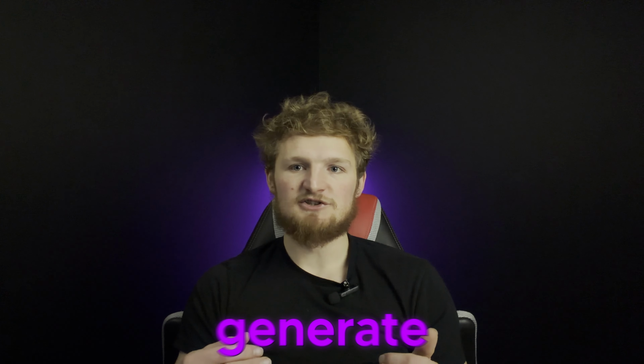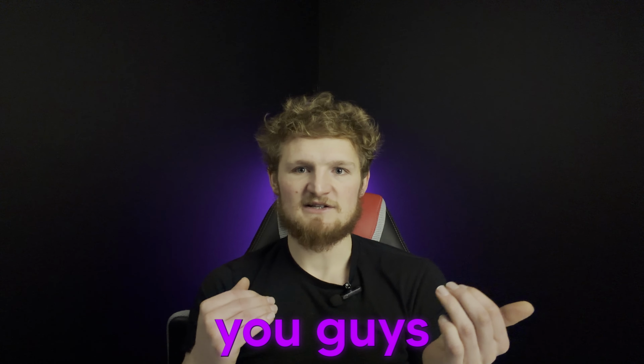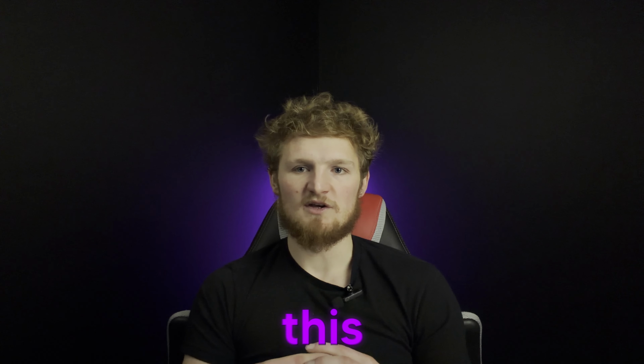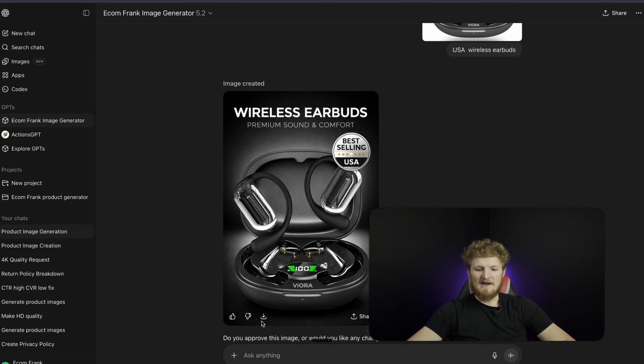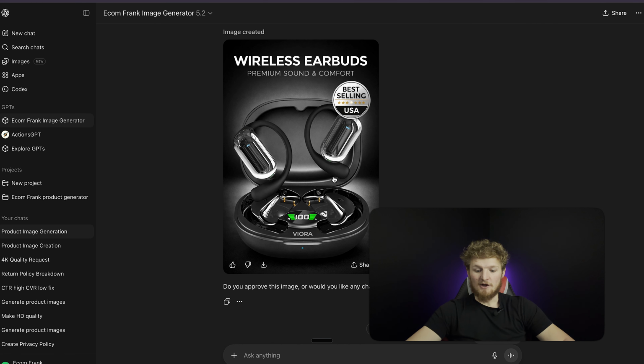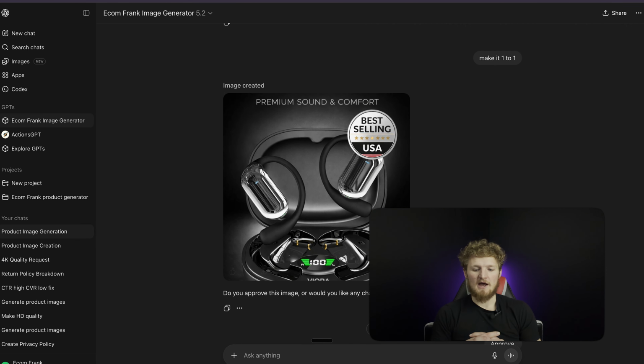I'm going to quickly generate all of these images, and then I'm going to get back to you so you guys can see exactly how to do this. It's super easy. You just follow the steps. Now that I have all of them generated, let's take a look here. As you guys can see, the first one came out pretty good. It's just not a 1-to-1 ratio the way I always preach.